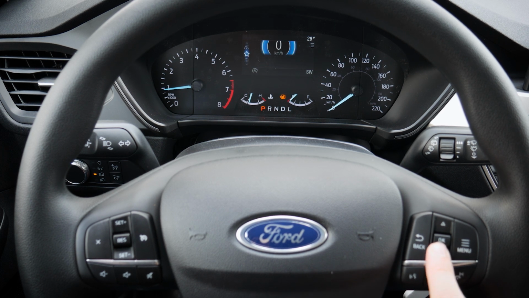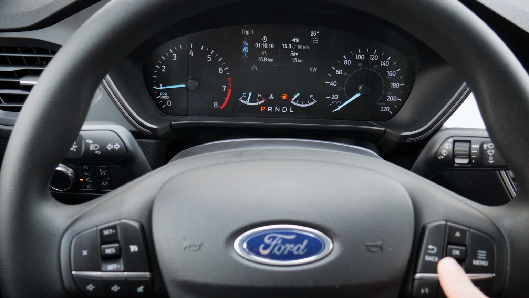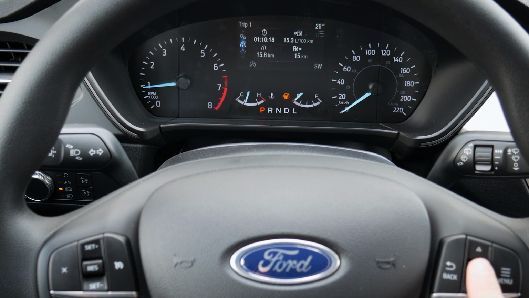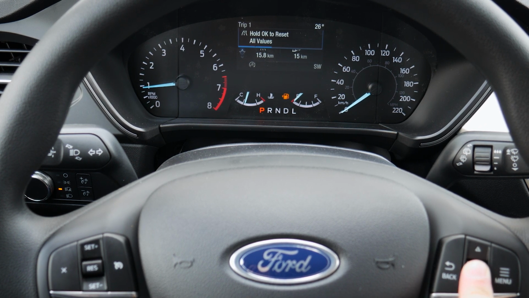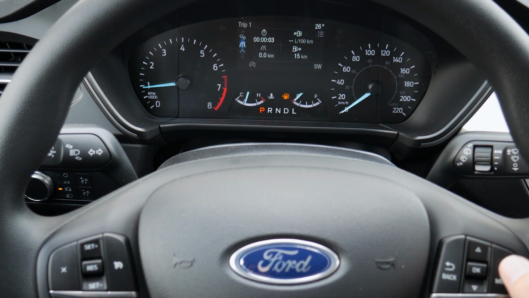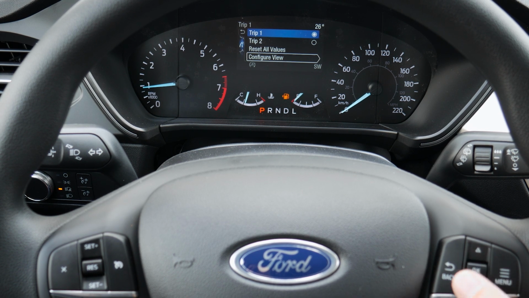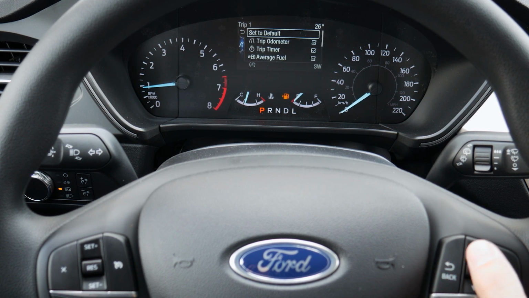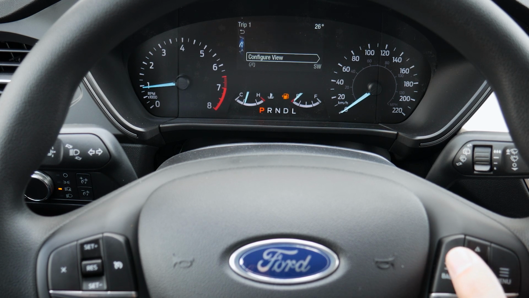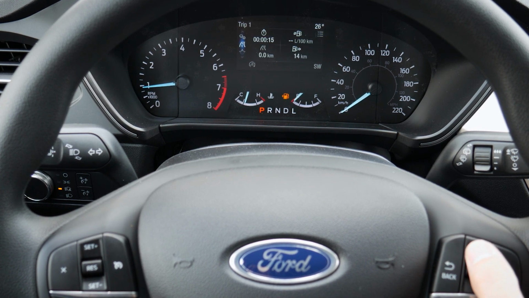So let's kind of start off with our first one, so our trip counter. So we've got our basic trip counter. If we want to reset, we're just going to press and hold this middle button on the steering wheel. So as you can see there, reset all values for us. And then we can press this button along the top right to change between our trip 1, trip 2. We can reset views, configure the view as well. So if we wanted to have different things show up, like our fuel, distance to empty, things like that, those will all show up as other options there.